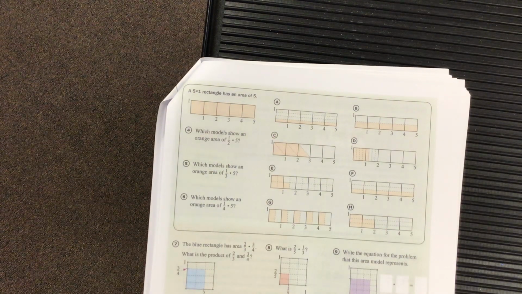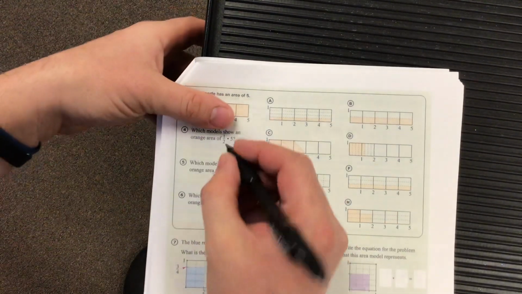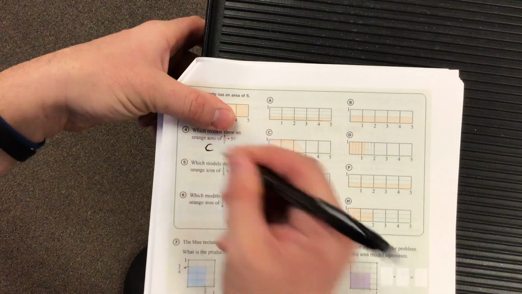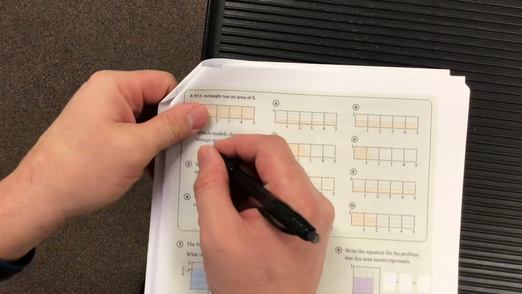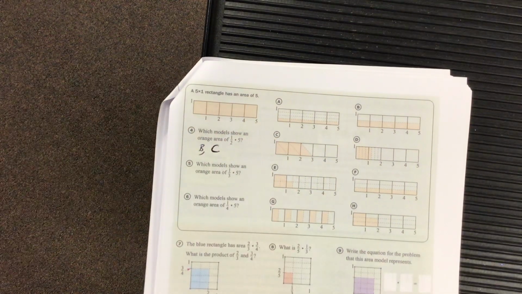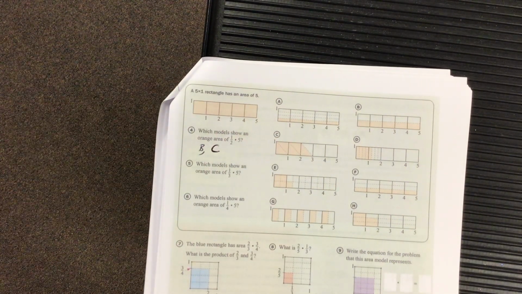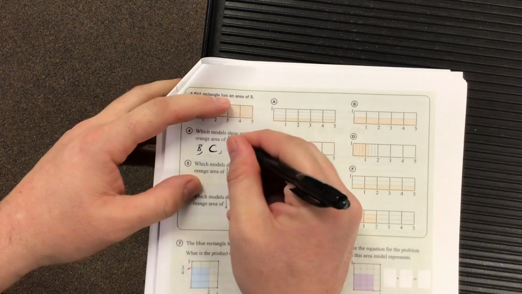Number 4. Which models show an orange area of half of 5? Okay, so what's half of 5? 2.5. Okay, so which models would give us, and I have 3 of them written down, that show 2.5 squares shaded. C. Which other one shows half of 5 there? I got 3 of them. B. B would be half of 5. And I got one more. G. G, yes. Half of them are shaded.